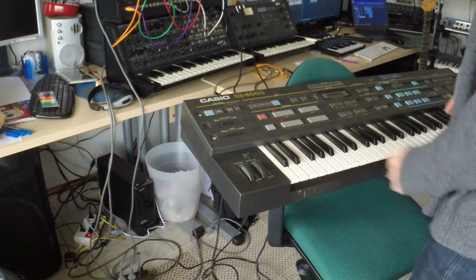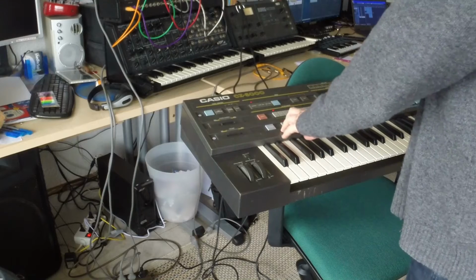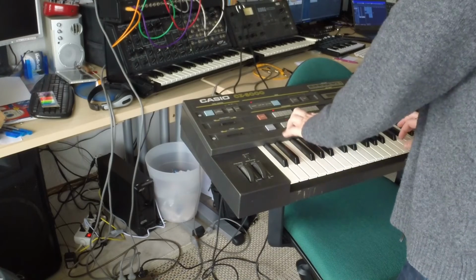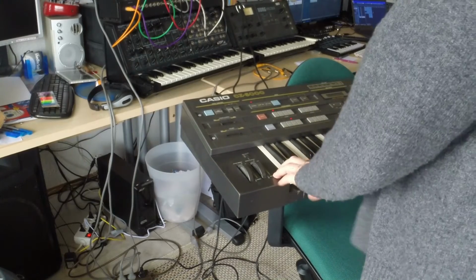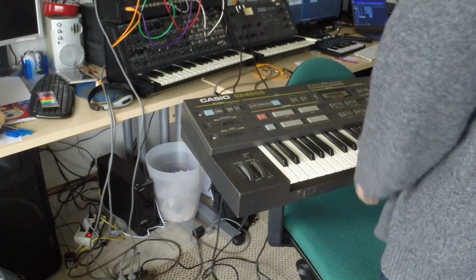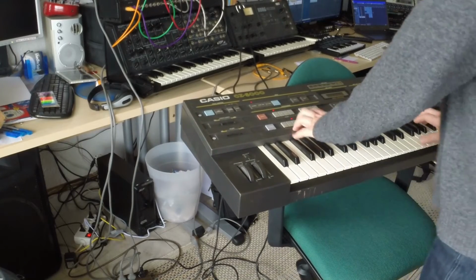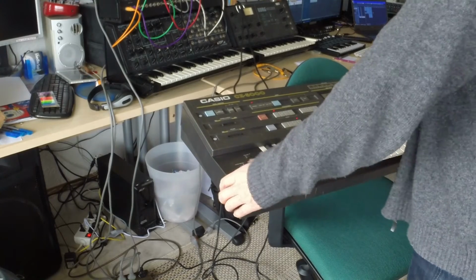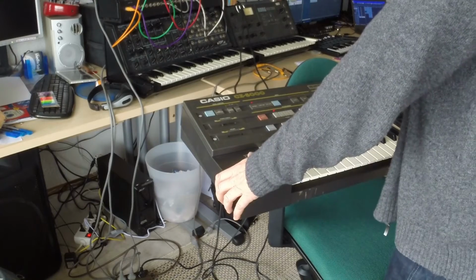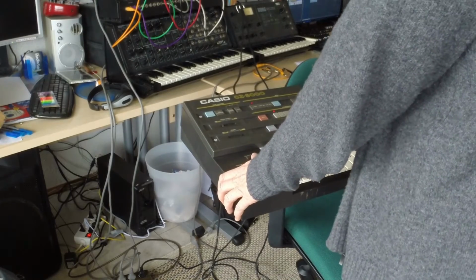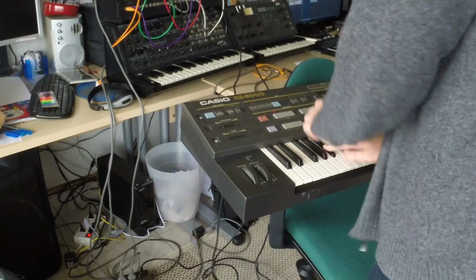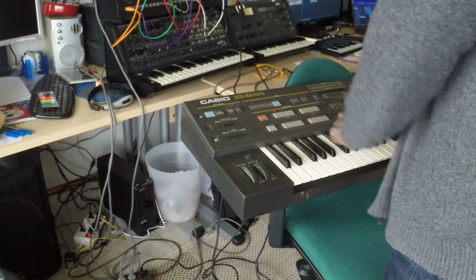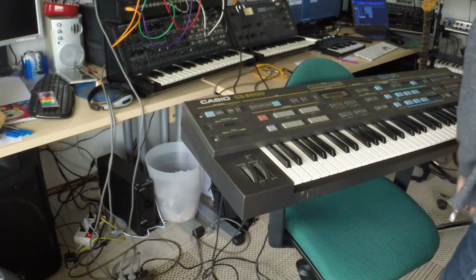So it's got this sort of Oberheim sound, but it's digital, and some string sounds, and typically this organ-like sounds, or some flutes, of course pitch and modulation, or bass sounds, some bell-like sounds.